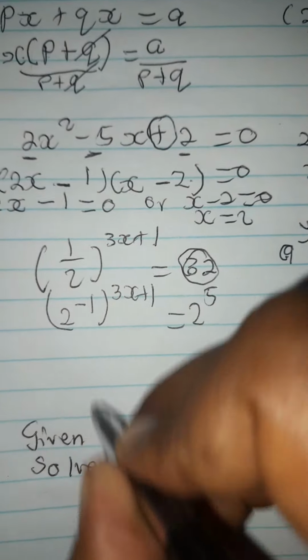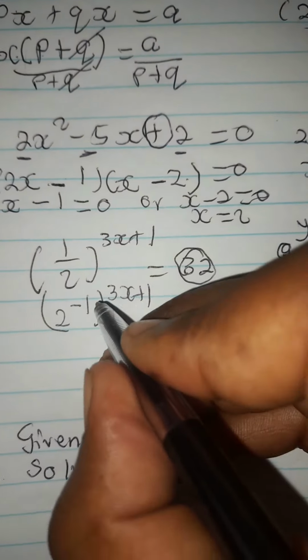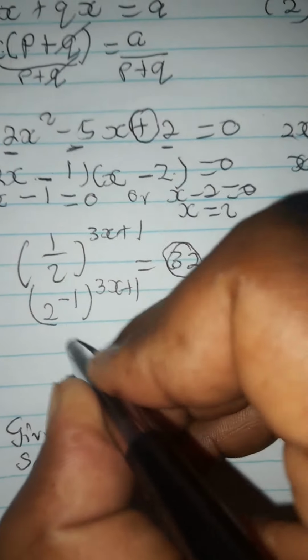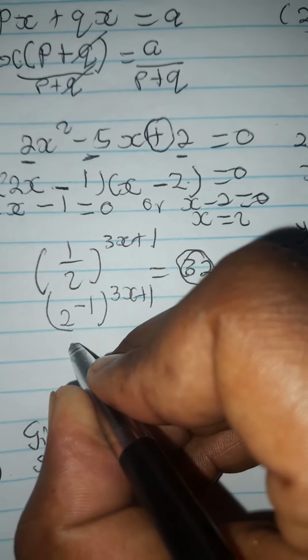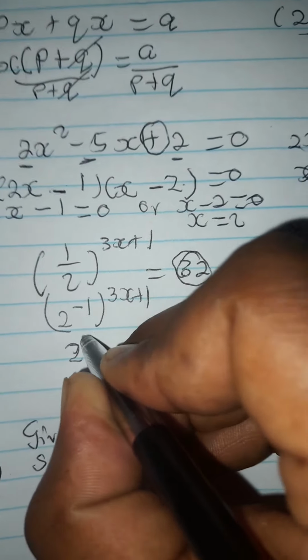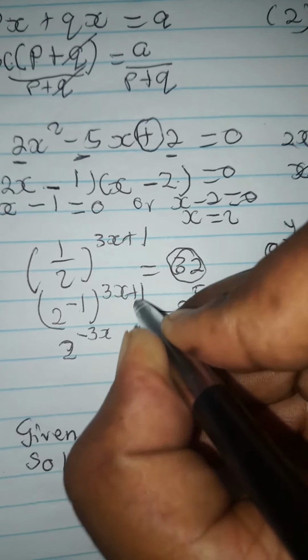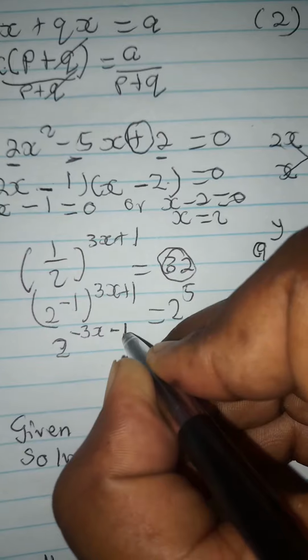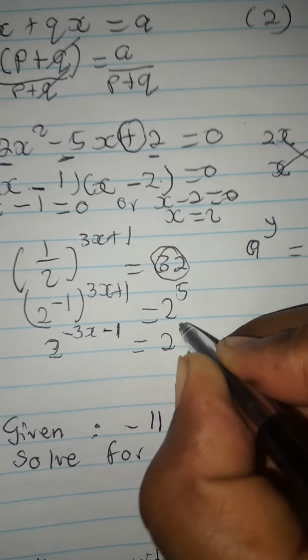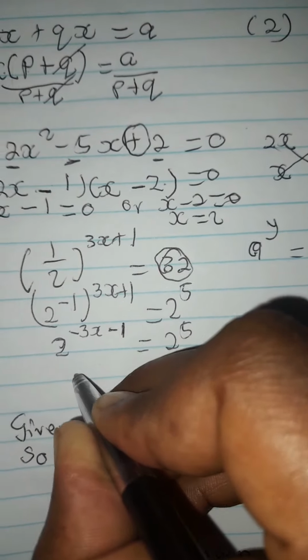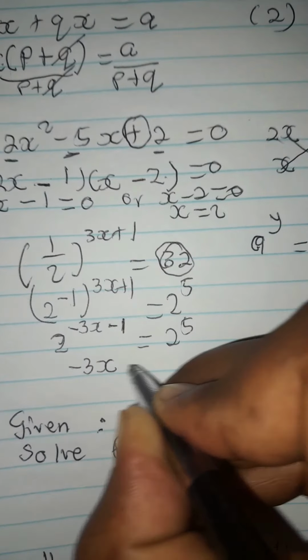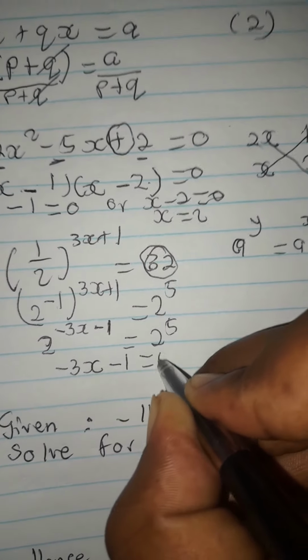Then we need to remember that we need to ensure our bases must be the same. Yes, they're already the same. Let's work out the brackets. -1 multiplied by 3 will be -3x, and -1 multiplied by 1 will be -1. Okay, so we have 2 to the power of 5. The bases are the same. We then drop the exponent. We're left with -3x minus 1 equated to 5.